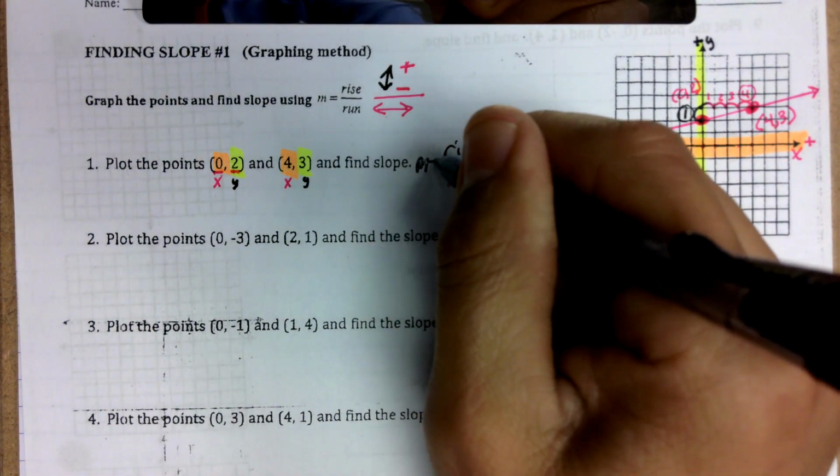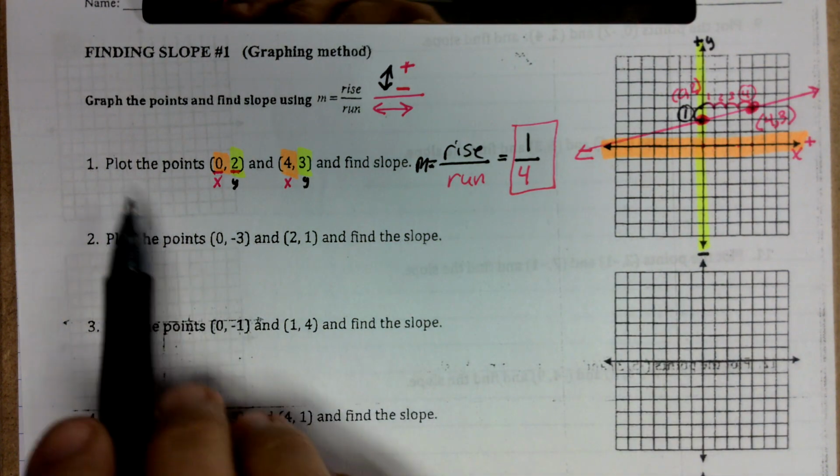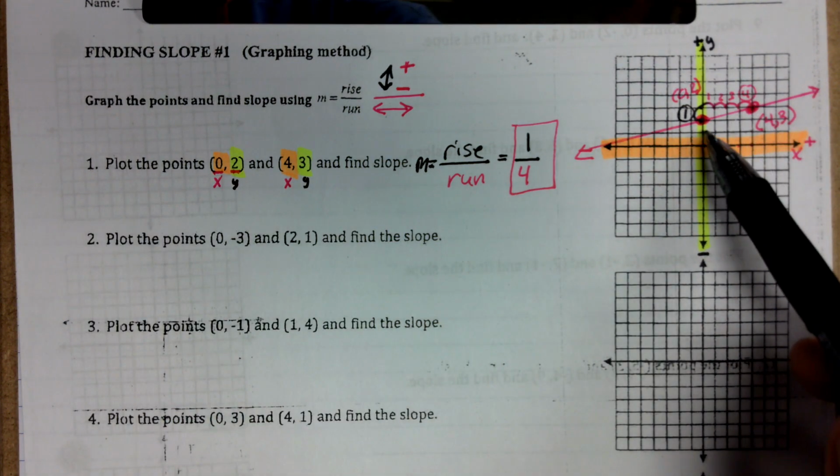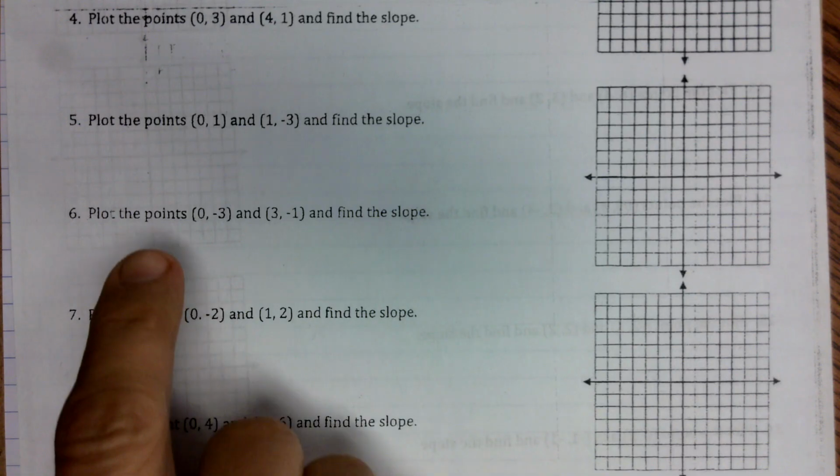And that is equal to m, which is the letter that we use to represent slope. And that's all there is to it. We plotted the points, and then we found the slope. So I'm going to do one more problem, and then you'll do the rest on your own. So now I'm going to do number 6.